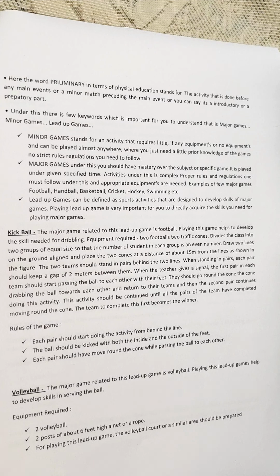Next is lead-up games. Lead-up games can be defined as sports activities that are designed to develop skills of major games. Playing lead-up games is very important for you to directly acquire the skills you need for playing major games. Okay. Next is kickball. The major game related to this lead-up game is football.